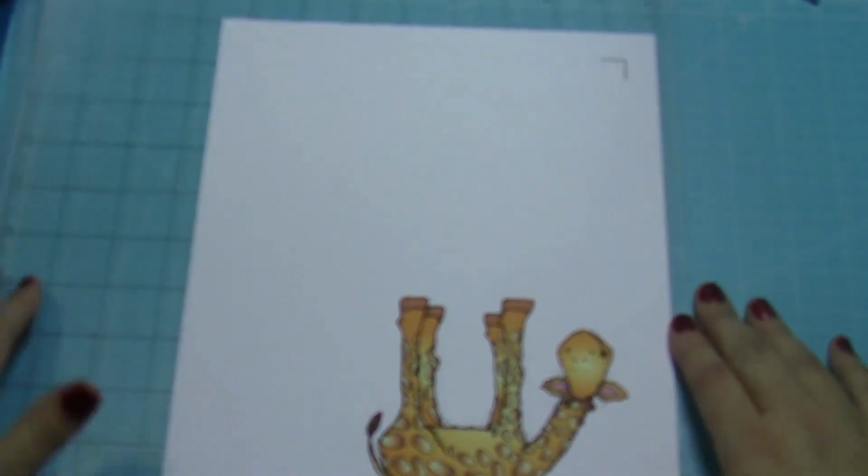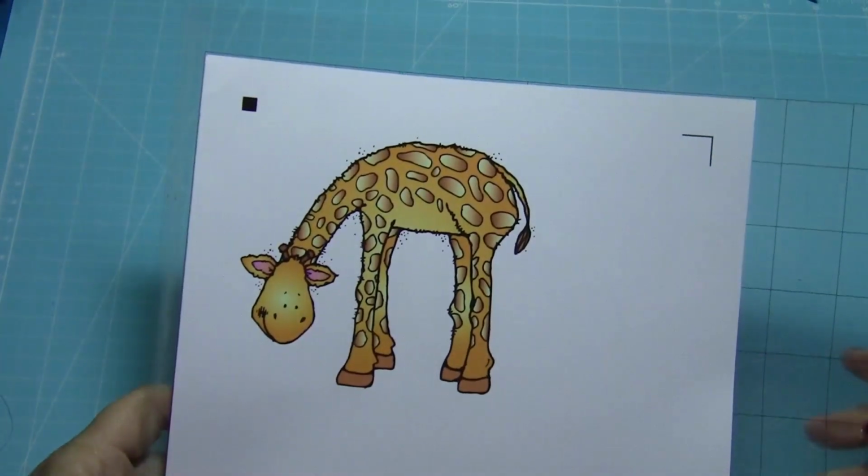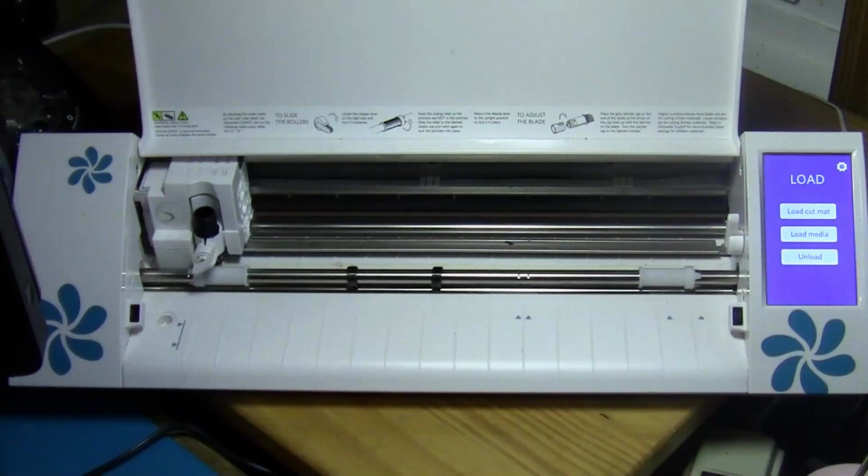And I hit it with my nail polish there, that was no good. There's the back. And then this is the way it's going to get loaded into the Silhouette, which is what we're going to do next.